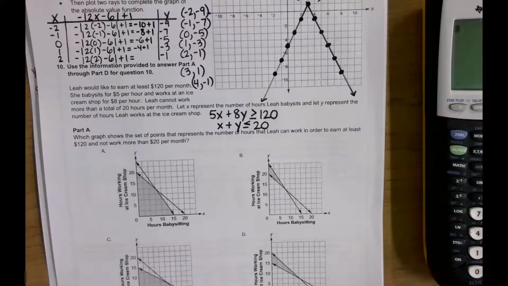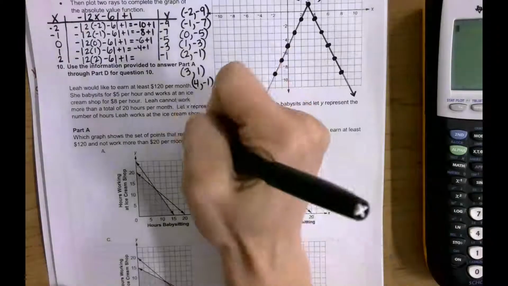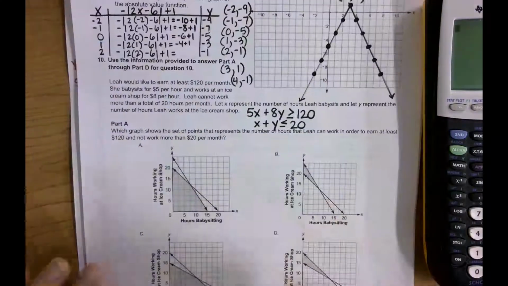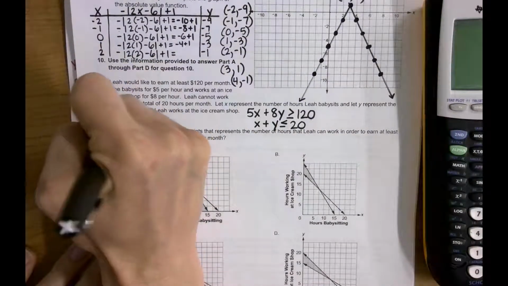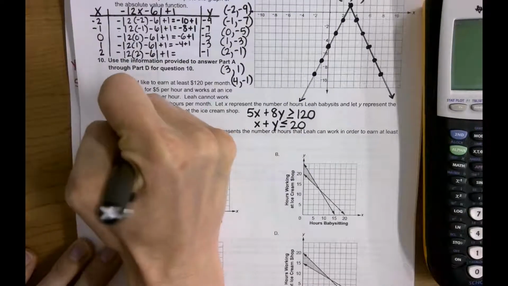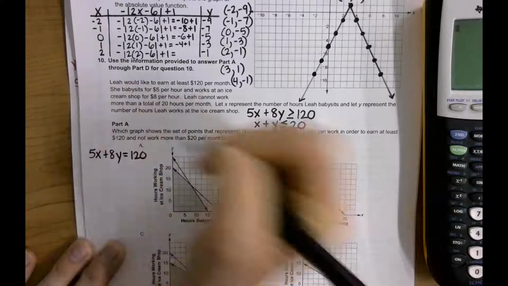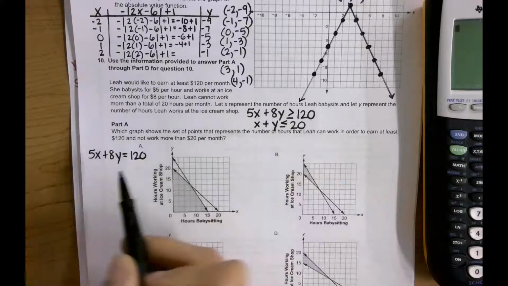So the first step would be to find your x and y intercepts. In order to do this, we need to plug in when x equals 0 and when y equals 0 and solve it. So I'm just going to set these equations equal to 0. So if we have 5x plus 8y, instead of using the inequality, equal to 120.